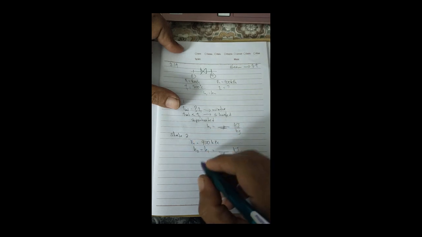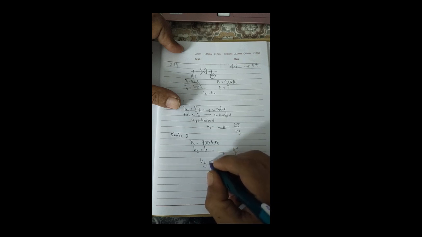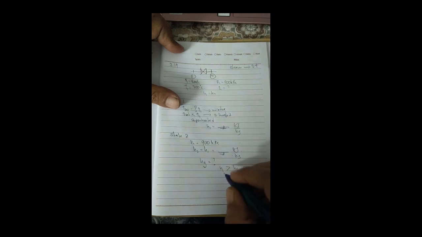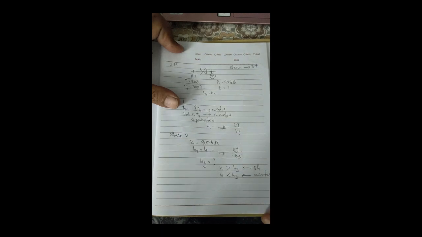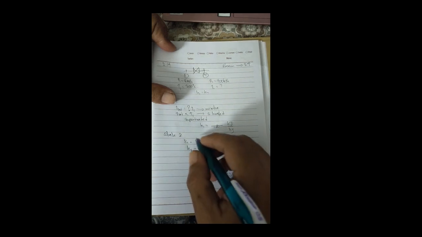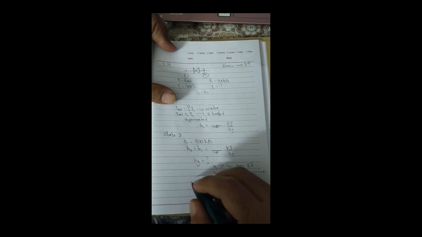At 900 kPa, what is your Hg? If your H1 is more than Hg, it is superheated. As H1 is less than Hg, it is in the mixture. So this state condition is in the mixture.